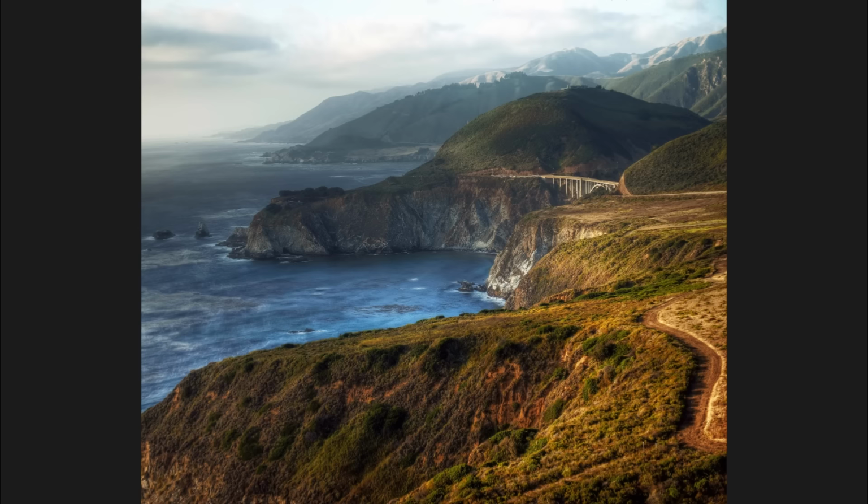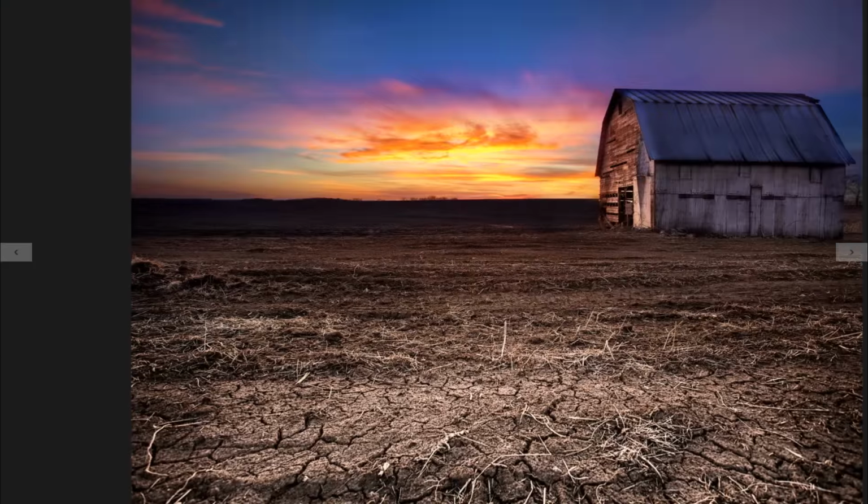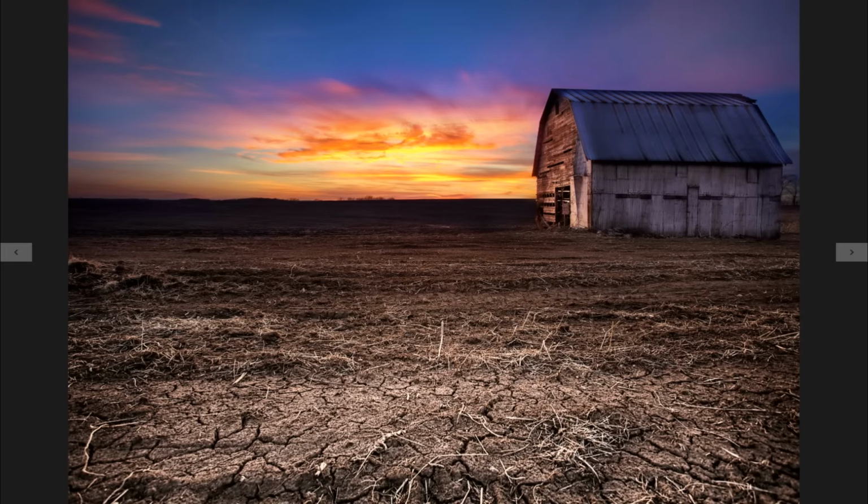All of that stuff, all the stuff that we just talked about, happened in this photograph to make it one of the most epic photographs I've ever taken. It's the Bixby Canyon Bridge on Highway 1 in California. Amazing place to shoot if you ever get the chance to do it. Here's another photograph. This one I had to think extra hard because it's a long exposure mixed with an HDR.